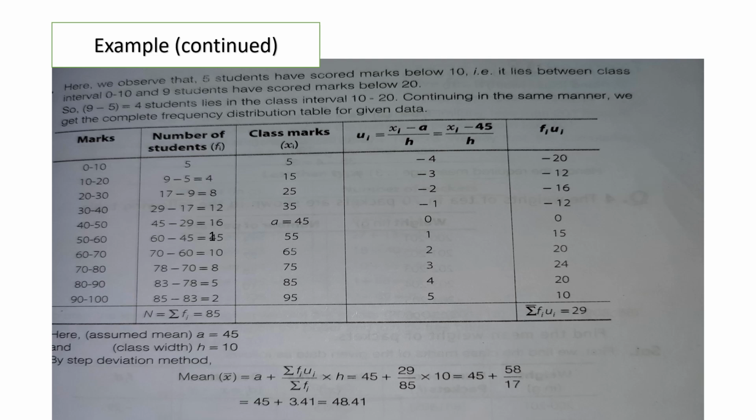Now to find the mean, we have to find the class mark or the midpoint of each class, which is xi. We will use the step deviation method, but again for that we have to assume a value as assumed mean. Let us consider 45. From the given exercise, one value we have to consider as the assumed mean. So let A be equal to 45. Class length is 10. Now by the step deviation method, you have to find ui. Ui is xi minus assumed mean upon the class length. So we find ui for each class.